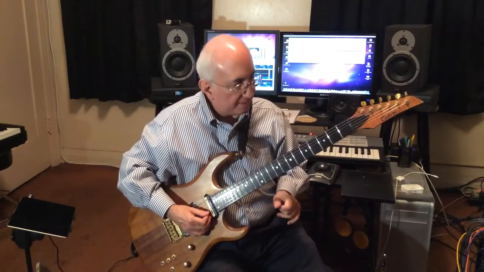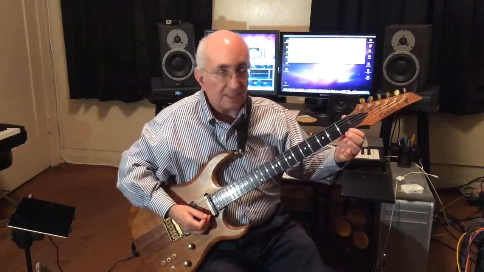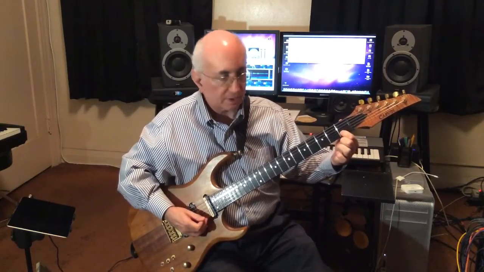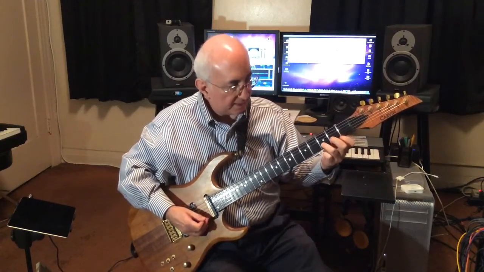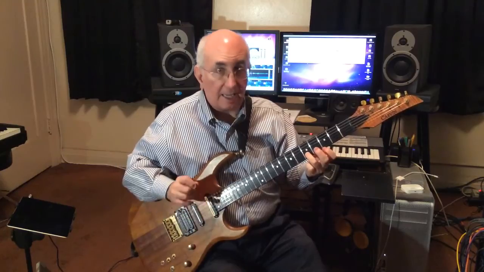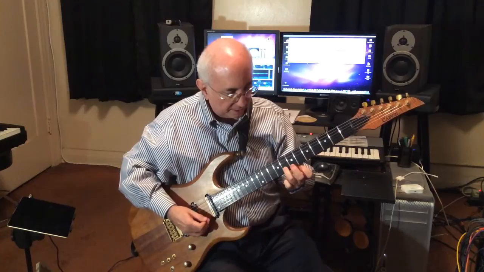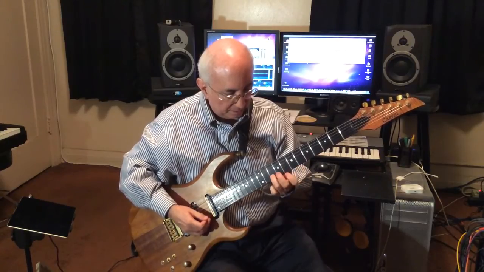Open string B. B to C, remember, is a half step, or neighboring frets. So there's C, D, E, half step to F, G, A, B.